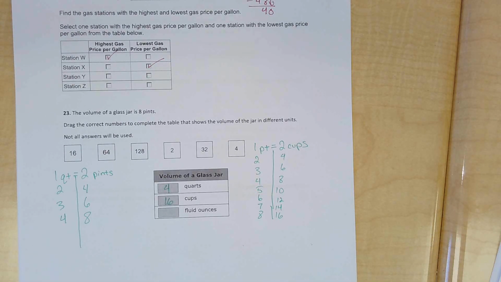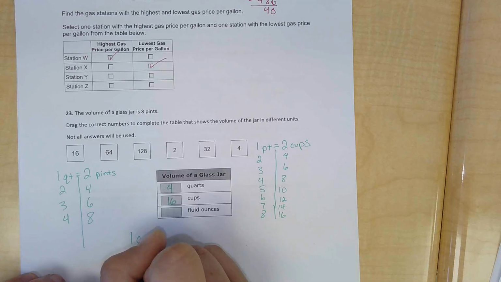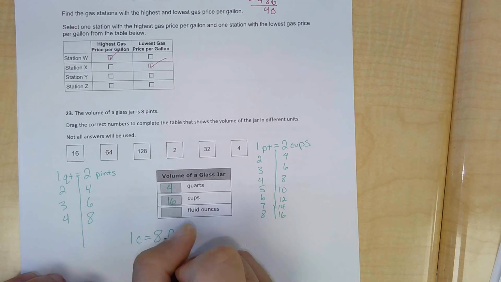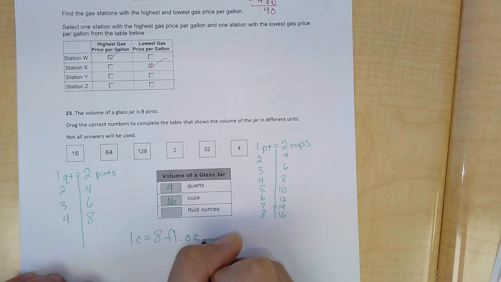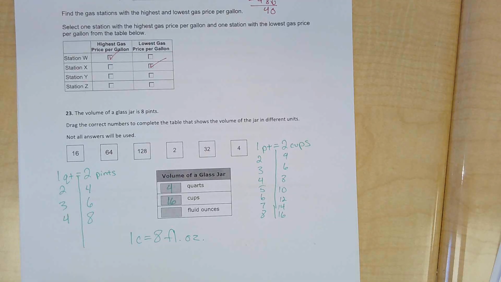Now, when we talk about fluid ounces, okay, 1 cup equals 8 fluid ounces. So let's see what that means.